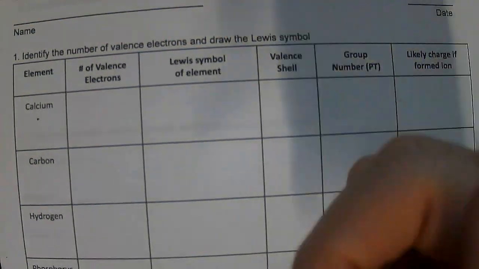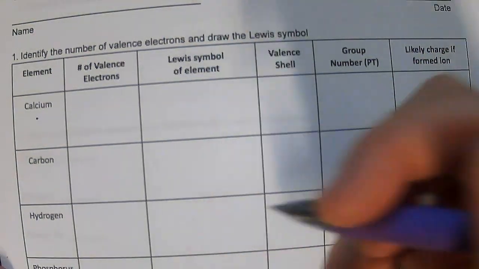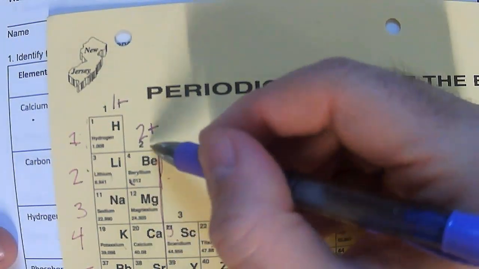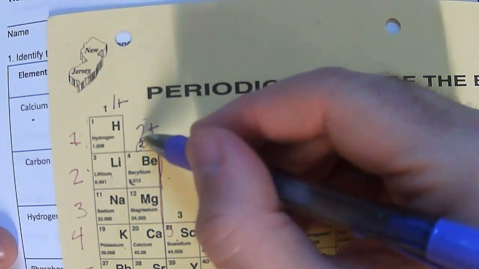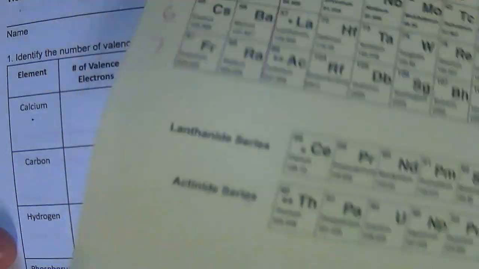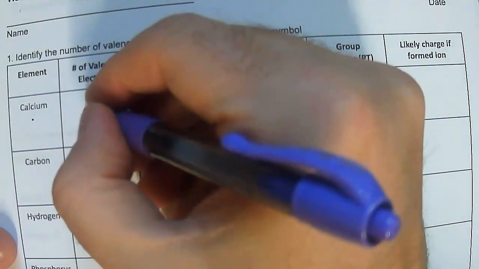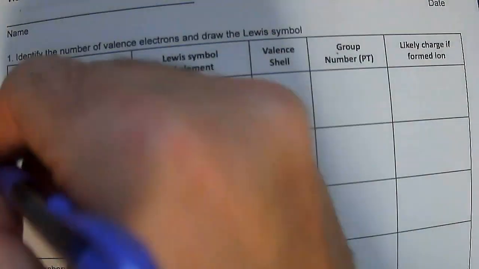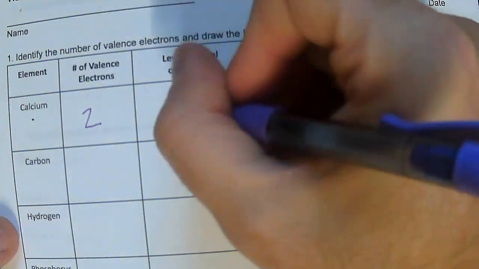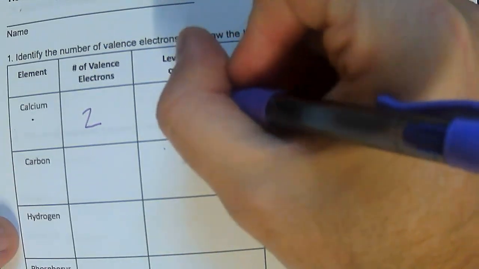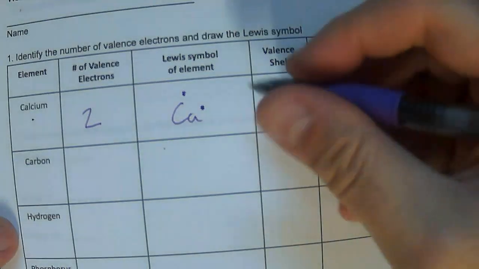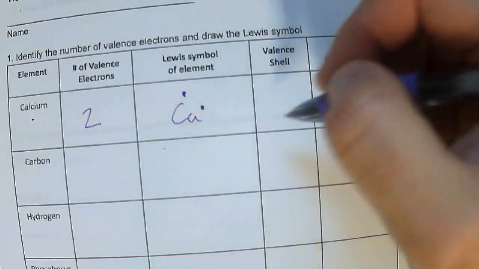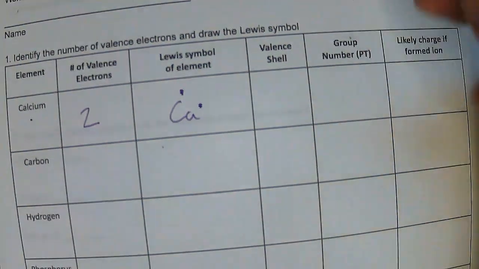Okay, so calcium. When we're looking for the number of valence electrons, we are looking at the group number, not the charge, but the group number. So that's going to be number 2. And so for the symbol of this, we put a Ca, we put 2 dots. The way that I do it is I start at the top and then I go around once.